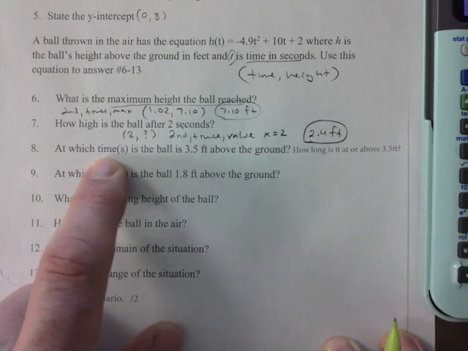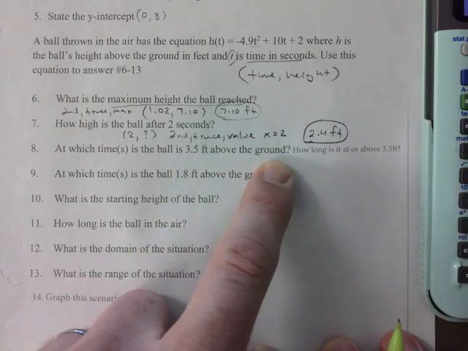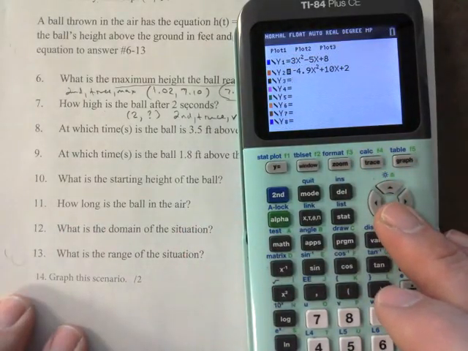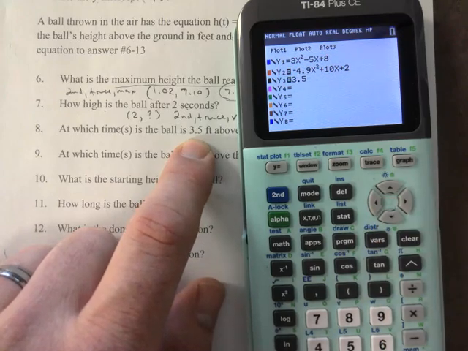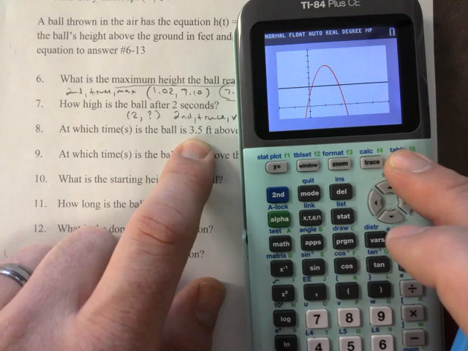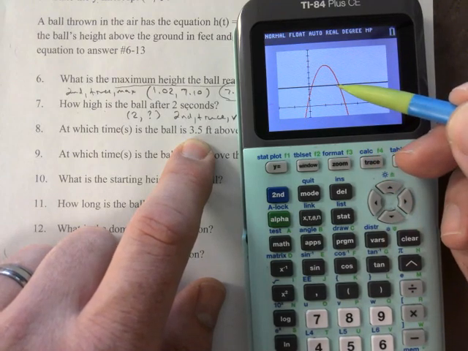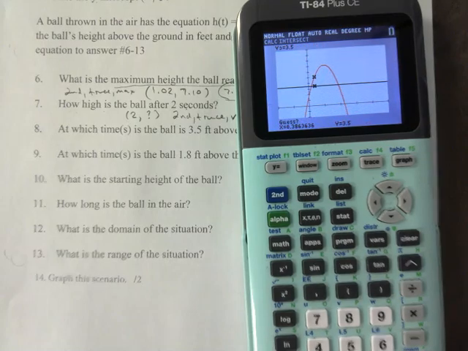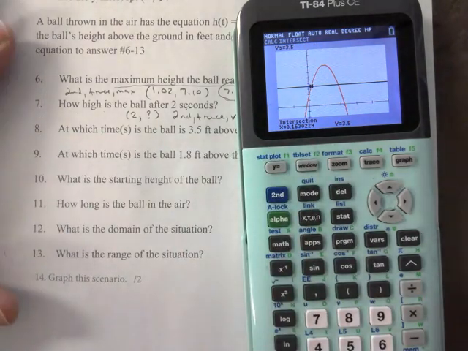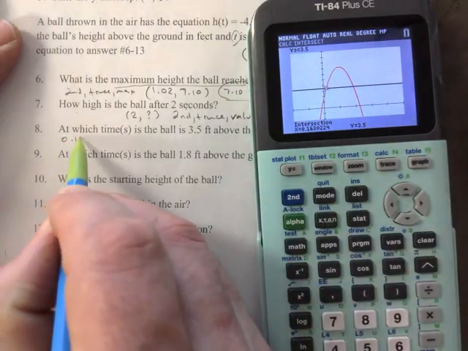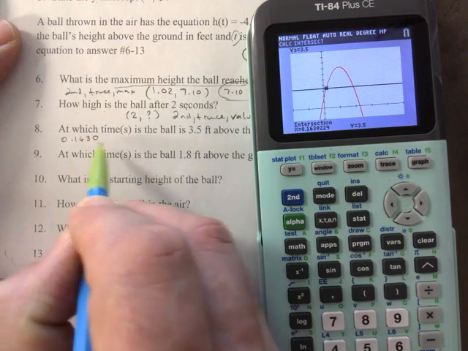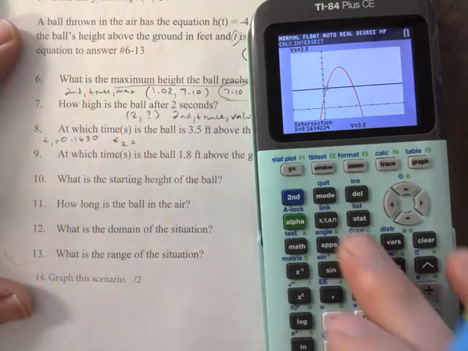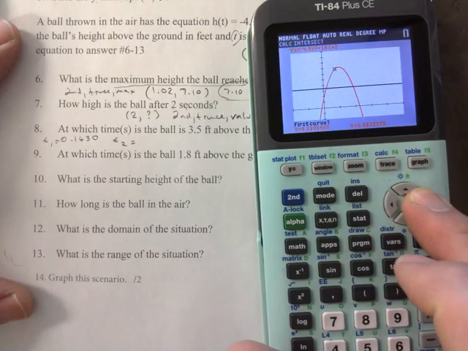At which time or times is the ball 3.5 feet above ground? Let's answer that first. So you know your y value, which is 3.5. So you graph it, and it happens twice in this case. So second trace 5. To find it once, you just go close enough, 3 times enter. So the first one is 0.1630, and the reason I'm doing 4 decimals is because I'm going to have to subtract them shortly. So you go to the other one.